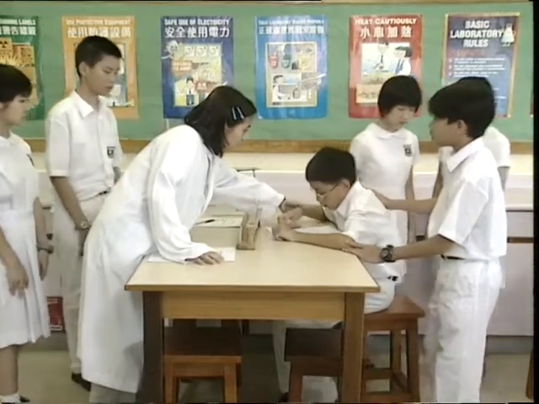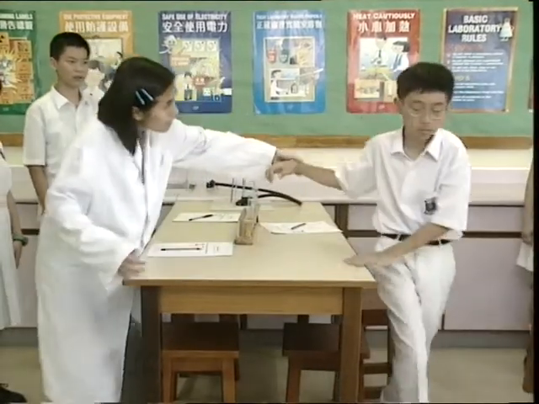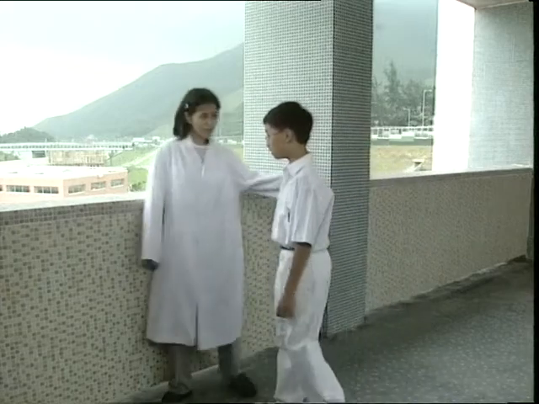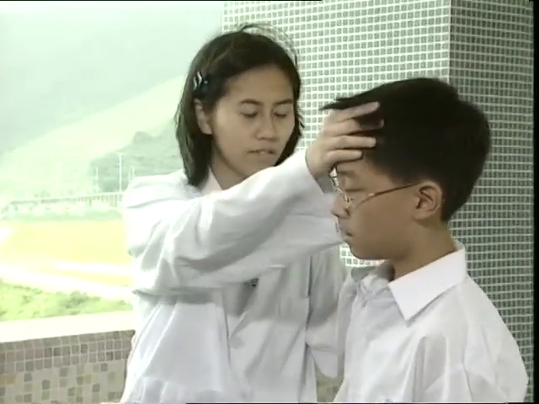And the other students must stay away from the sick. Then, take the sick student to an open area so that he can inhale some fresh air and receive initial treatment.